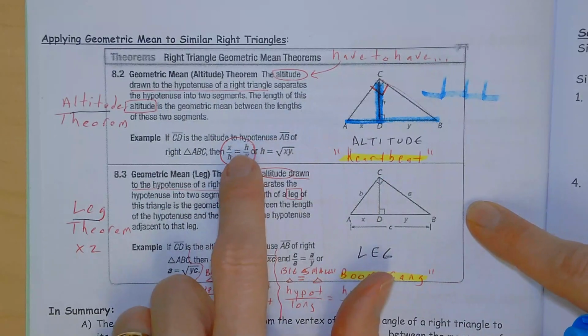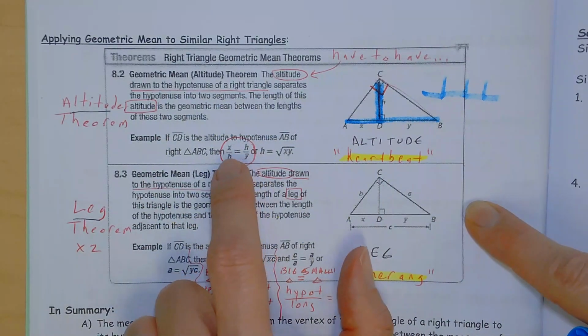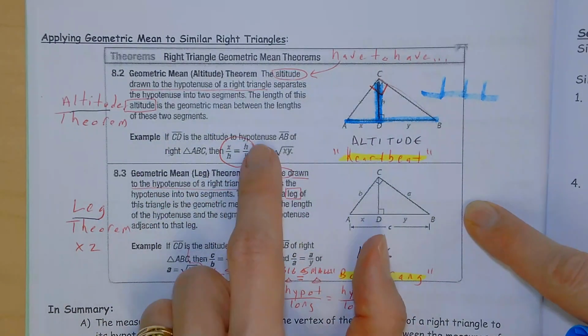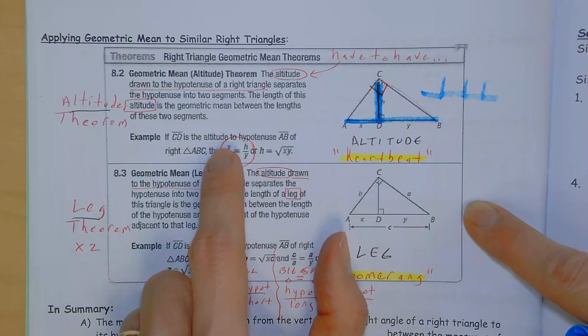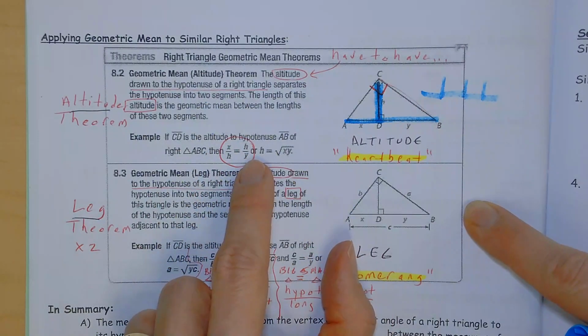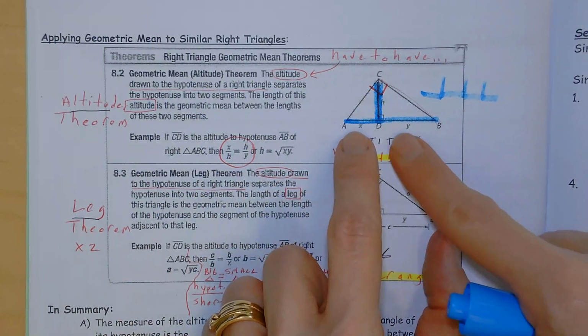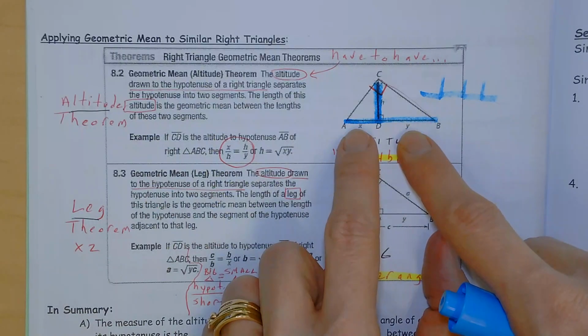All right, now, as far as what geometric mean means, if you look at this proportion, do you see how the h's match? So would it make sense for me to say h is the geometric mean between x and y, based on what we did in the front? So let me say it again. H is the geometric mean between x and y. And x and y are the two pieces of the big hypotenuse.